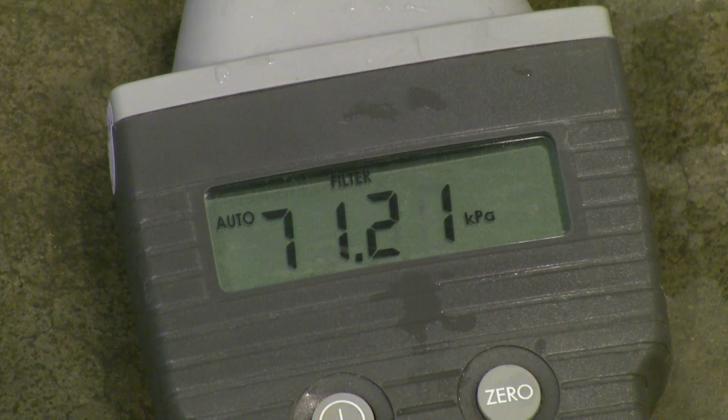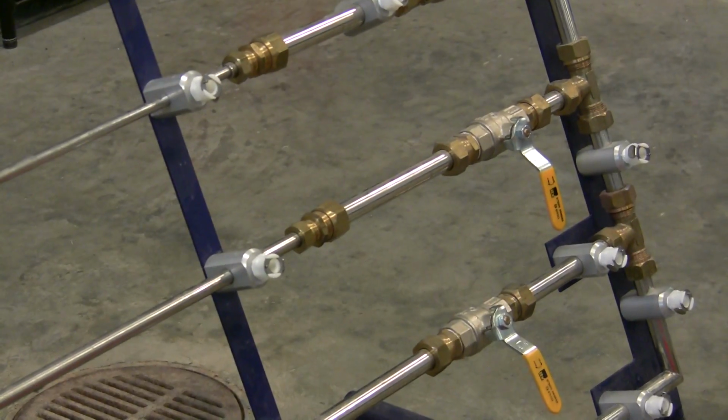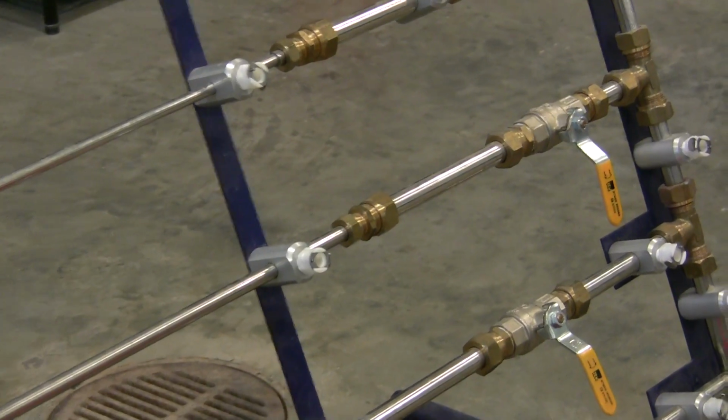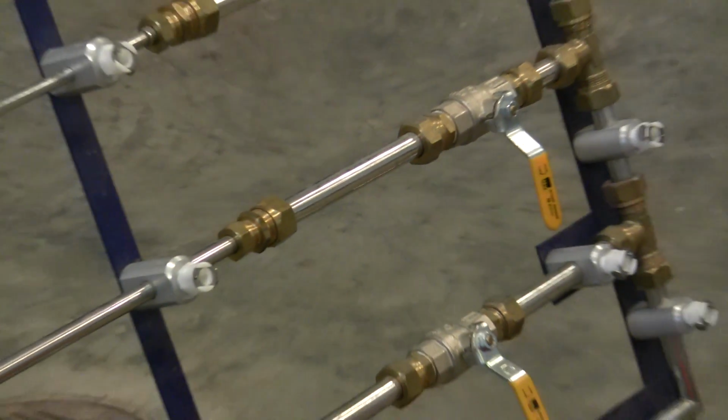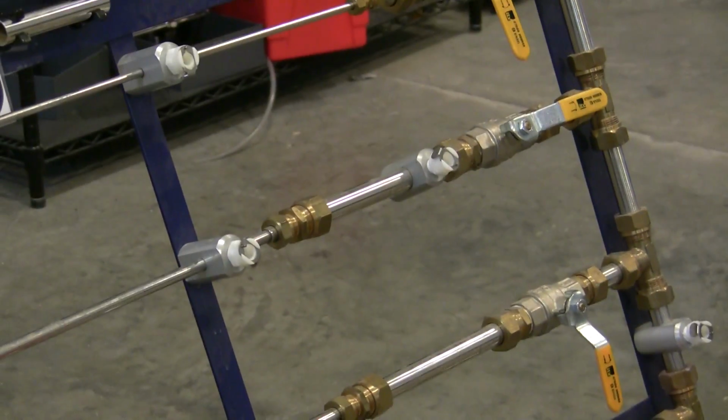Okay, got values. Get set up to plug into the sudden contraction. There it is.